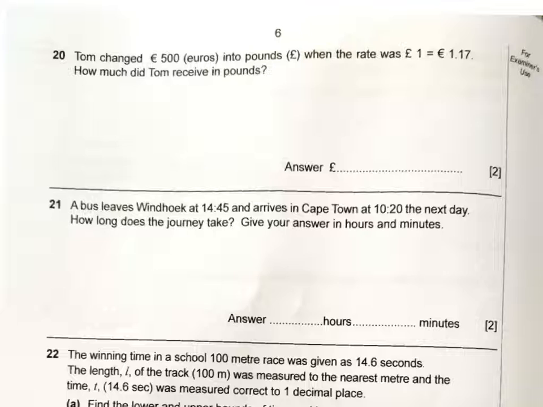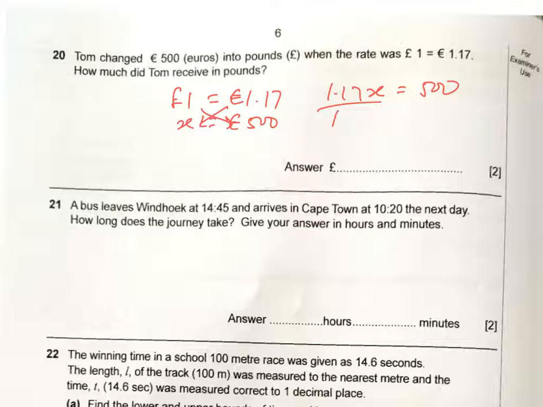Now what you do here, you say now 1 pound is 1.17. Now the euros should go under euros and the pounds under pounds. Like here, the euros should go under the euros. So you have the 500, and here you don't know how many pounds. Cross multiply, and then you have 1.17x equals 500, divided by 1.17 on both sides. And if you do that, you will get 427.35 to 2 decimal places.